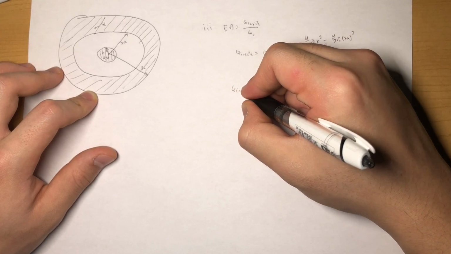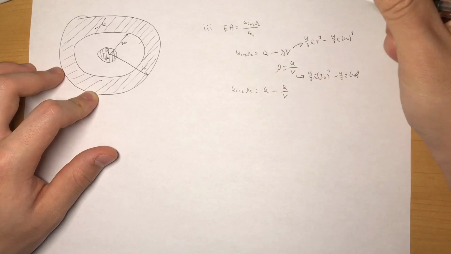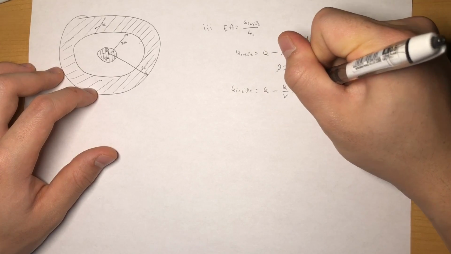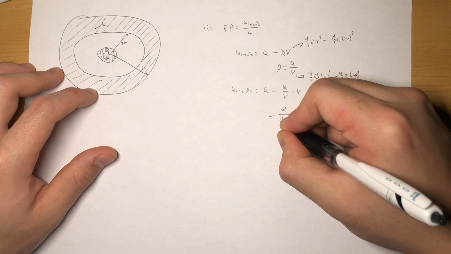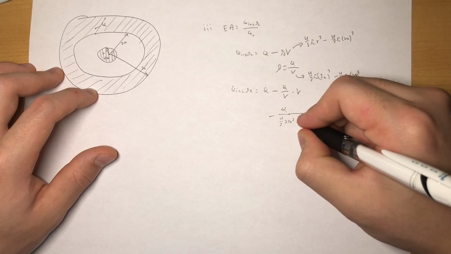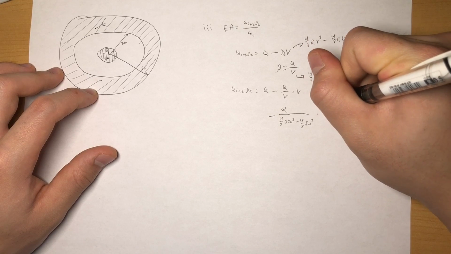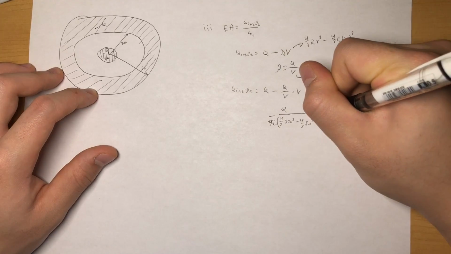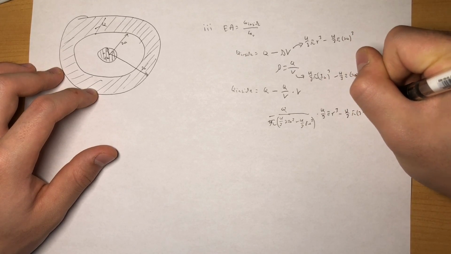So this gives Q inside is equal to Q minus Q over V times another V, and then this gives Q over 4/3 pi (27a cubed) minus 4/3 pi (8a cubed), times 4/3 pi R cubed minus 4/3 pi (2a) cubed.